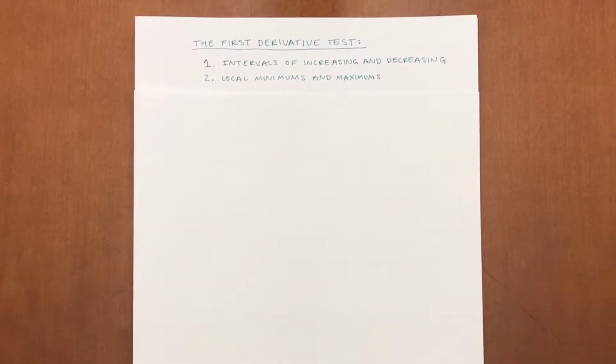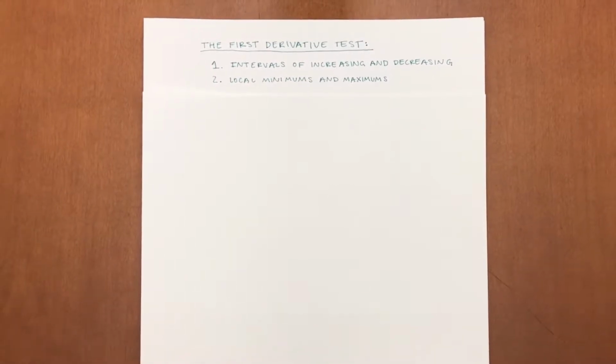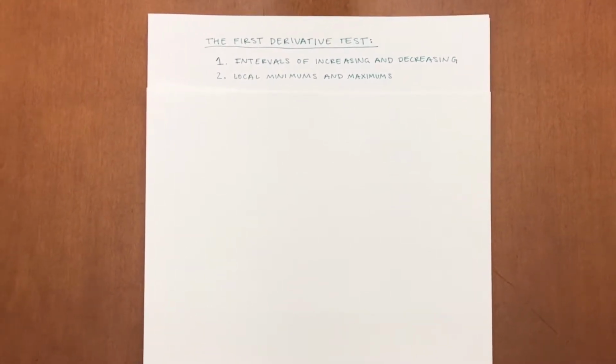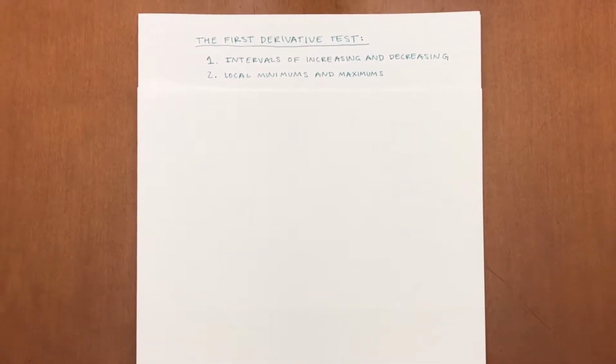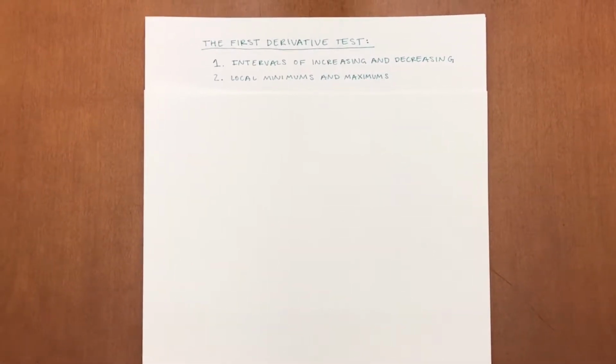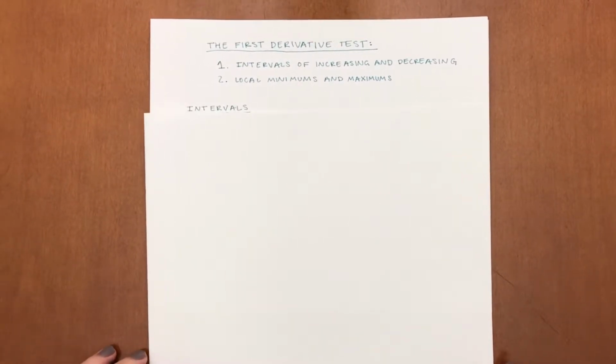So this video is going to be all about the first derivative test, and I'm going to show you how it can be used to find two different things about a function. The first being intervals of increasing and decreasing, and the second being local minimums and maximums. So there's some key information that we need to know about the first derivative test.